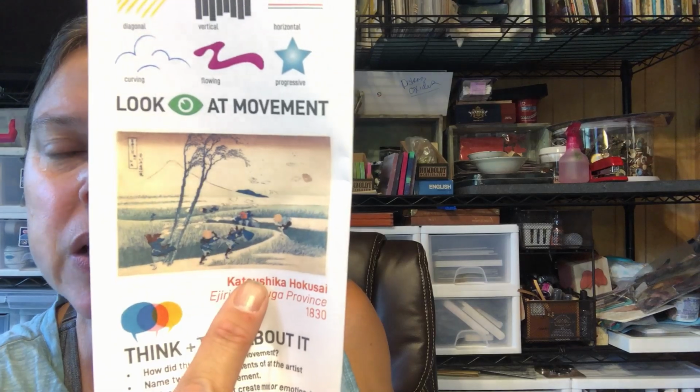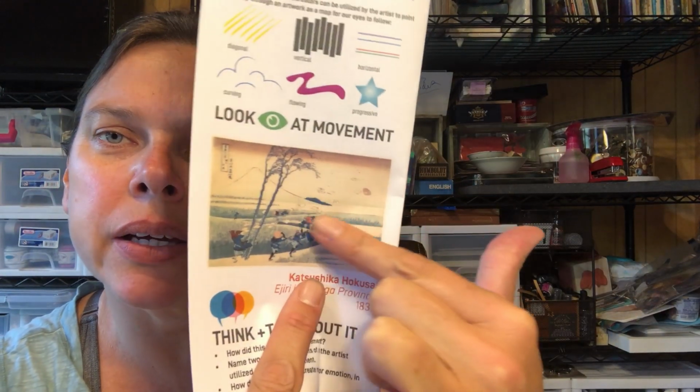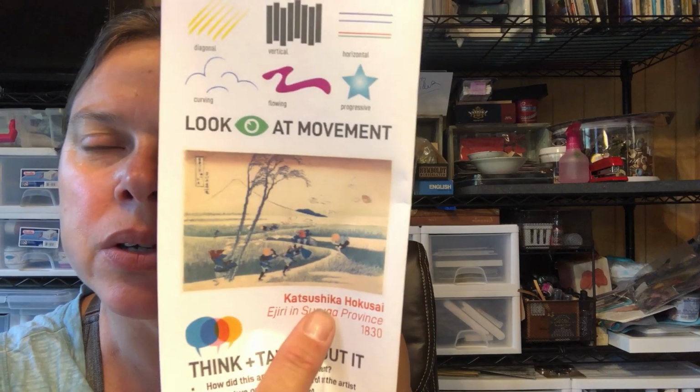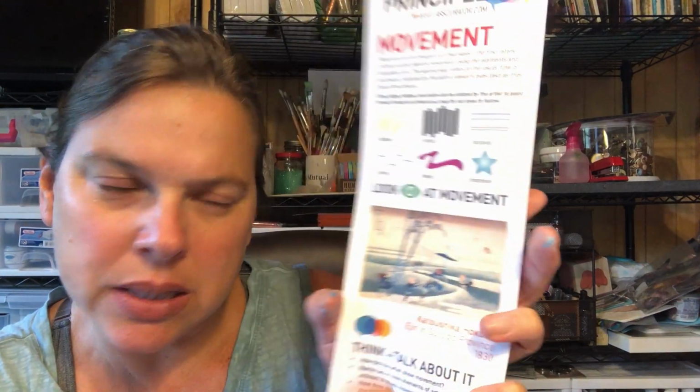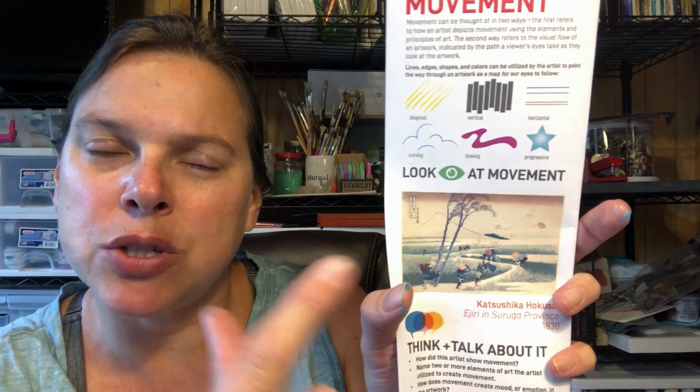And then a question that they have here is, how does movement create mood or emotion in the artwork? Well, here you kind of have a little bit of an unsettling feel, I think, in this one, because people are kind of being blown away by the wind. And then look at this line right down here that's coming through that mountain. It's interesting that this particular mountain is bold the way it is, isn't it? And it kind of shows us where that white path is leading to. It's very much so a visual Z. Kind of cool, kind of fun.